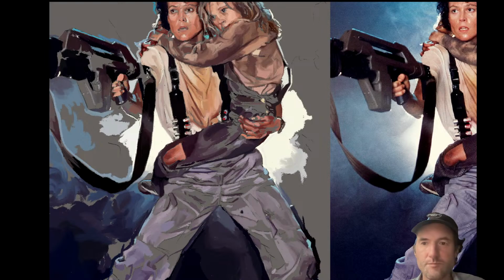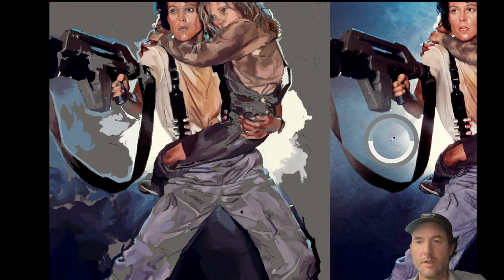Okay. The blast of light coming off the forearm here, very important. How does it wrap up and around? Let's examine that. Something like that. All right.